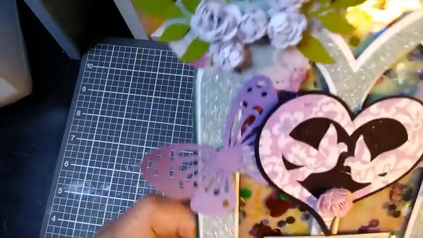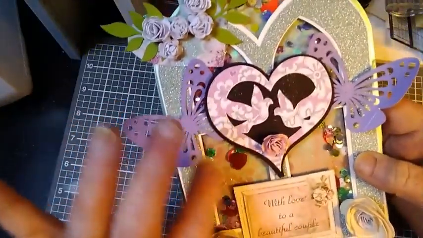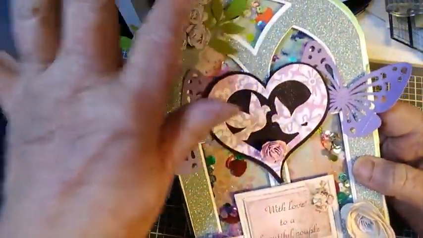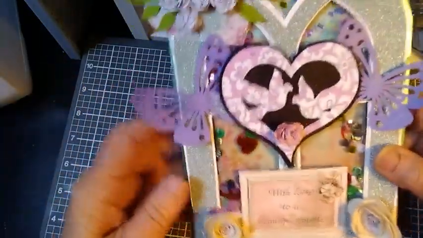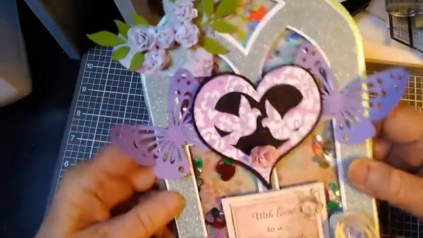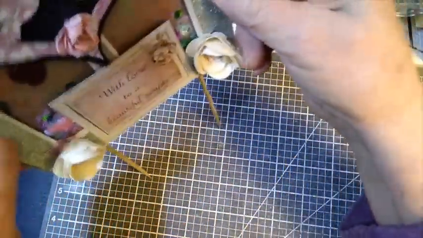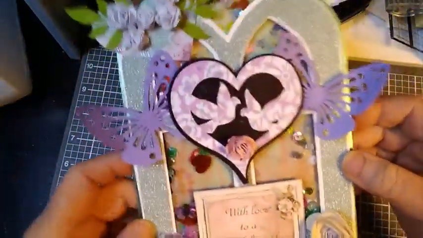And as you can see, it has that little bit of movement to it, and because I've put the glue on a few little spots, it also holds some of those in place. Plus these compartments aren't particularly large, so they tend to stay in the window there, so you can see them.